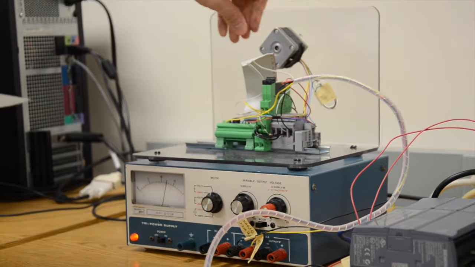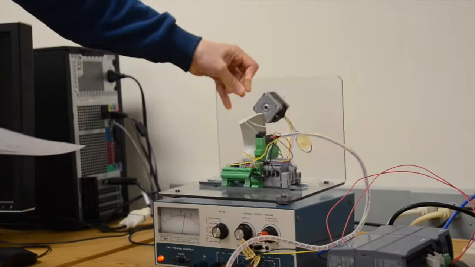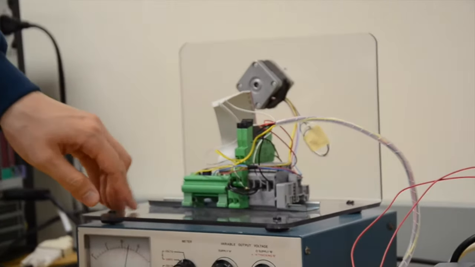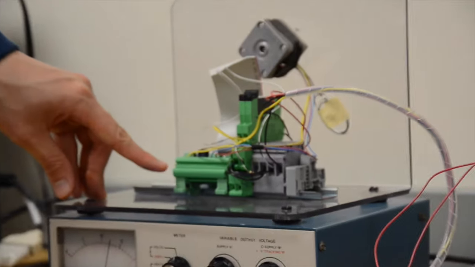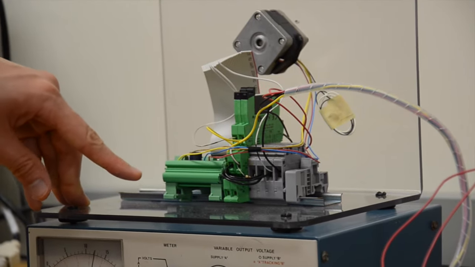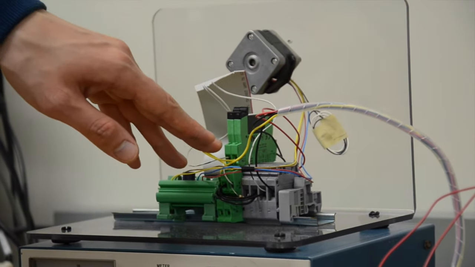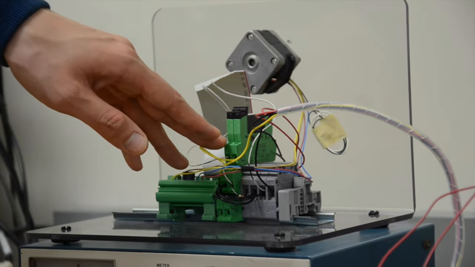This gray contraption here is the stepper motor. It is currently connected to our eval board with interface connections. The eval board has two green vertically mounted interface cards.